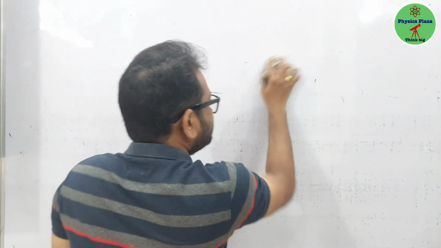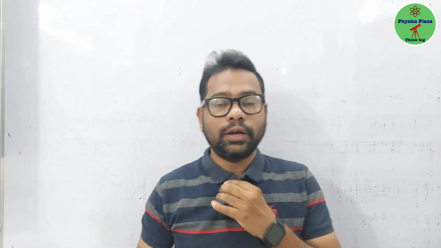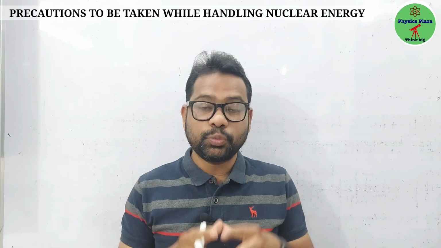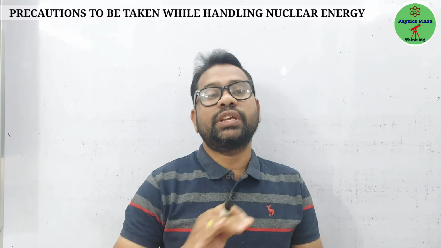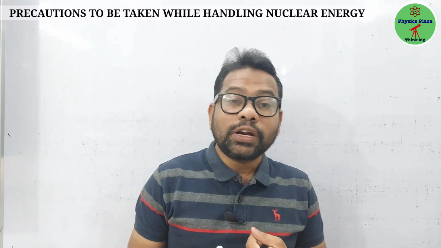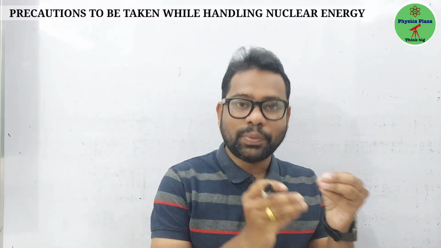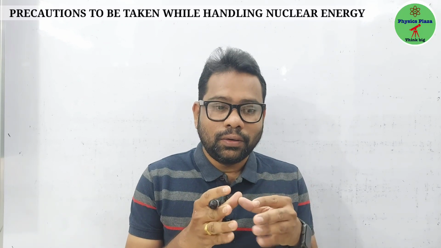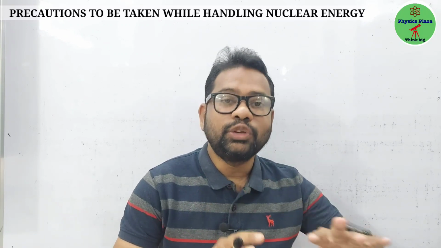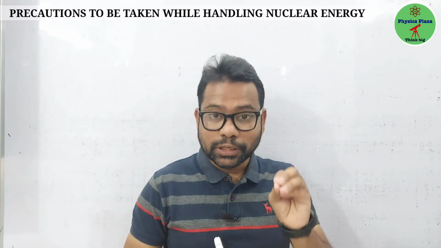Children, now we discuss the precautions to be taken while handling nuclear energy. Here we have three stages. The first one: what precautions are to be taken while establishing the nuclear power plant? The second: what precautions are to be taken directly by persons working in the nuclear reactors? The third: the safe disposal of waste. This is also very, very important.